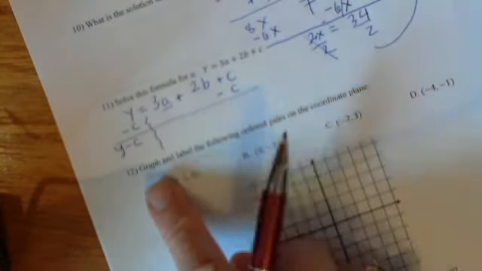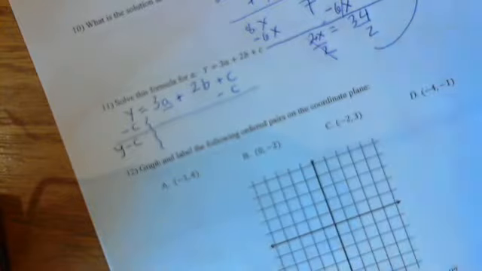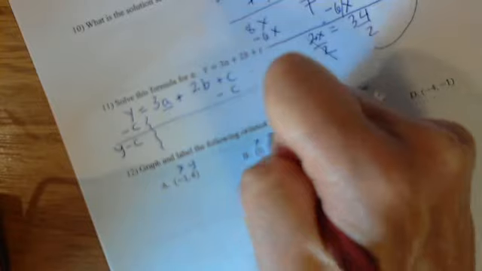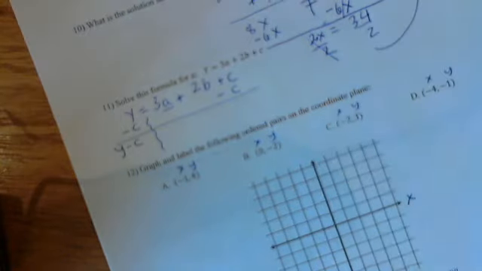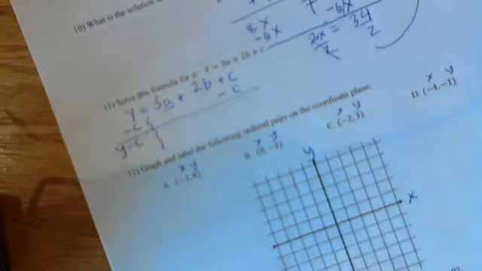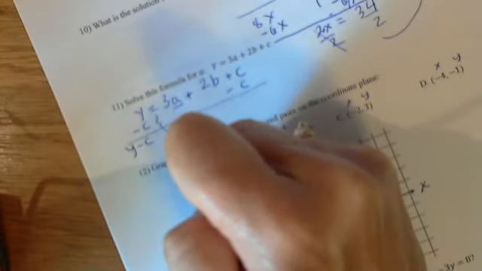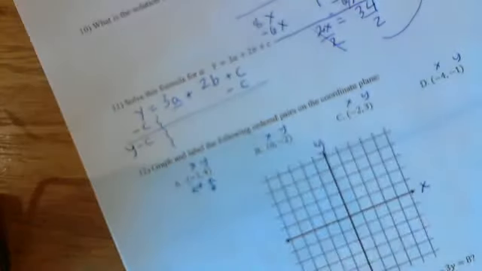All right, always read your directions. It says graph and label the following ordered pairs on the coordinate plane. First thing I'm going to do is go X, Y, X, Y, X, Y, X, Y. And remember, this is the x-axis here, and the up and down one is the y-axis. If it helps, also do this. Go across for the first number, up and down for the second one.